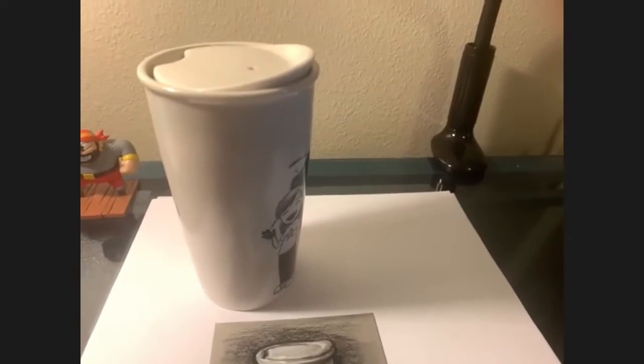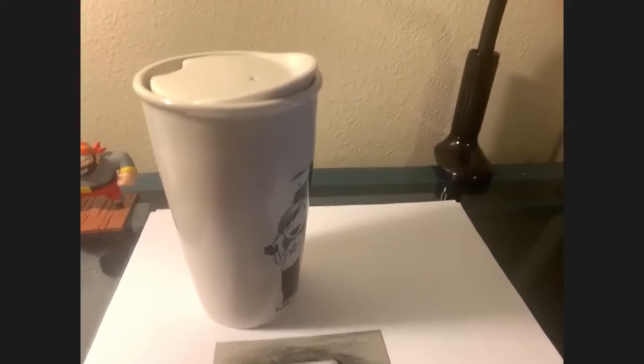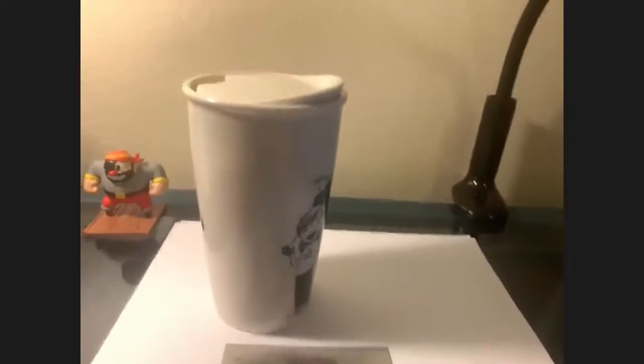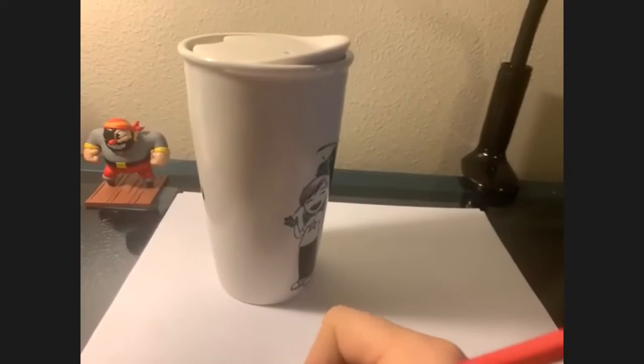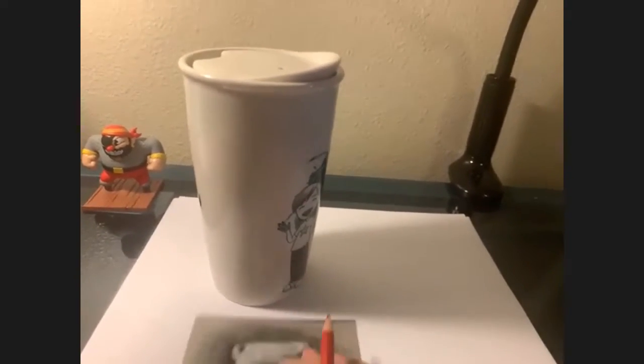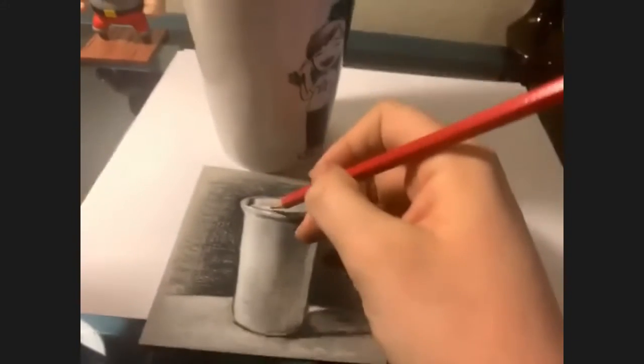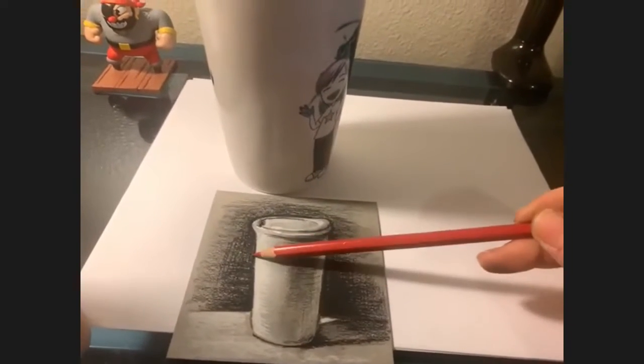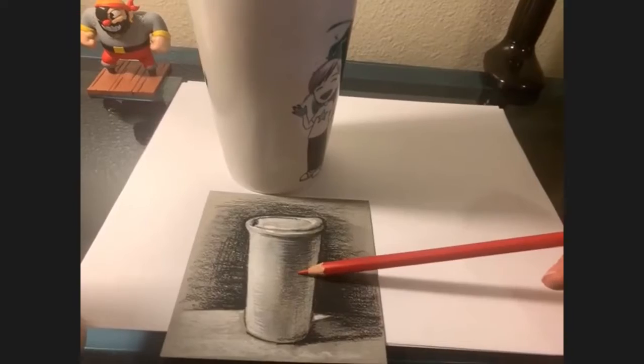Those are usually easy to spot, especially if it's shiny, because the highlight is really bright. I'm just going to circle it on this little card that I did. So there's a highlight.